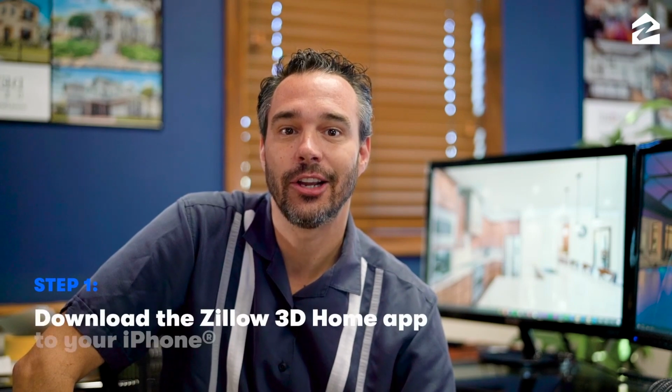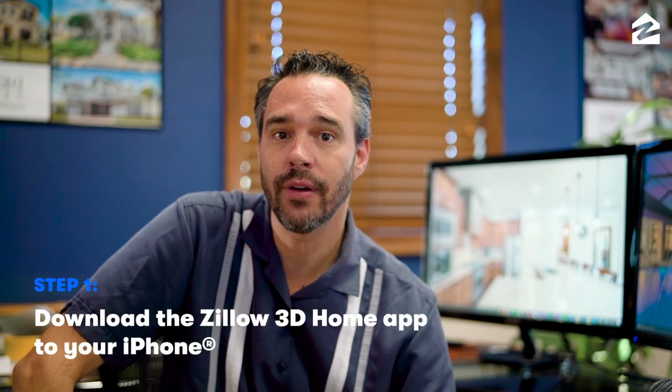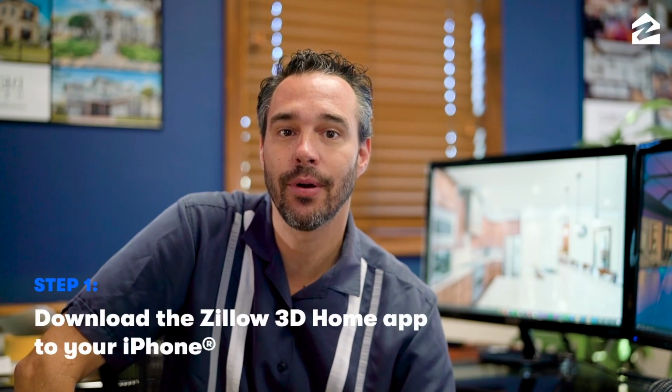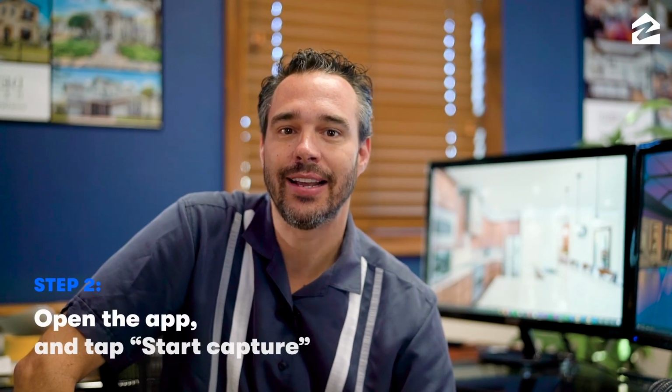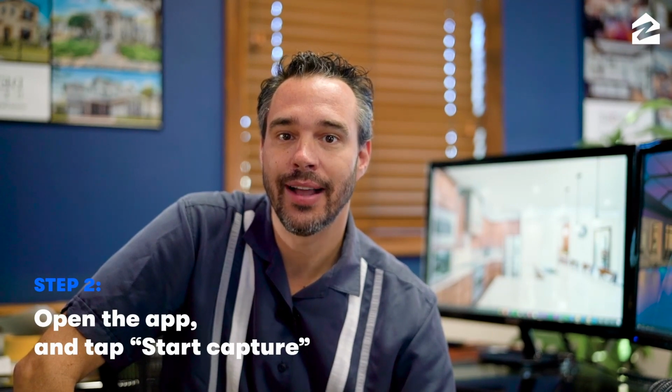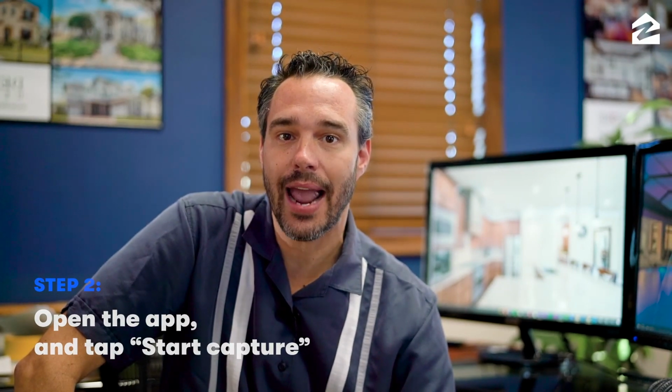To get started, you'll need an iPhone 7 or above and the Zillow 3D Home app, which you can download from the App Store. From the app's home screen, tap the Start Capture button, then select Use iPhone Camera to make a virtual tour with your phone. You can enter the address of the property or skip it for now.